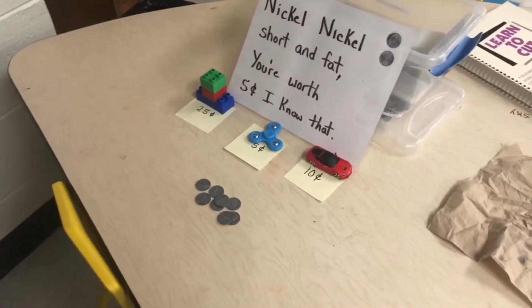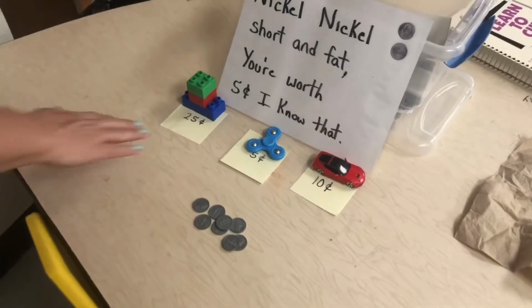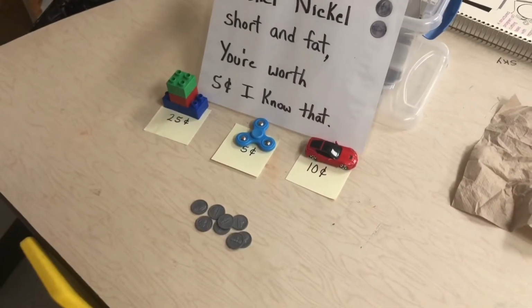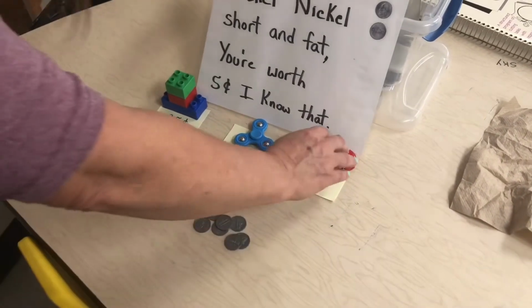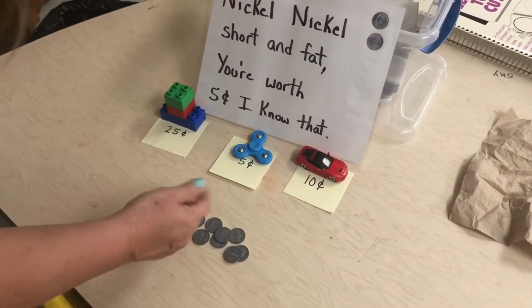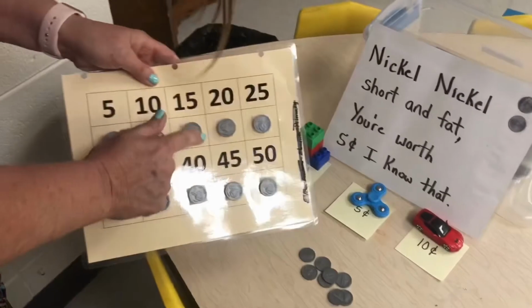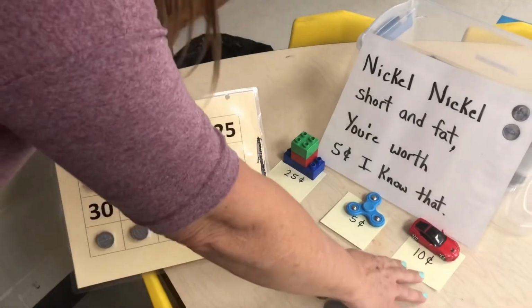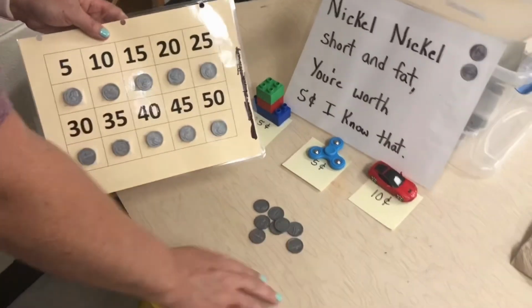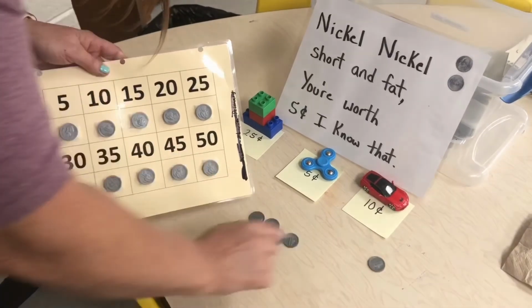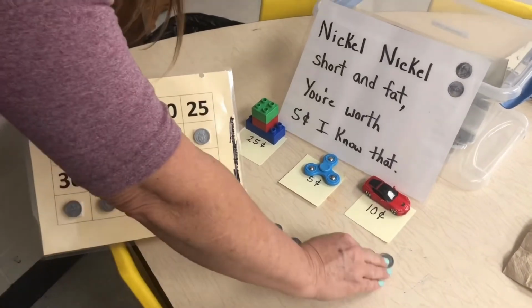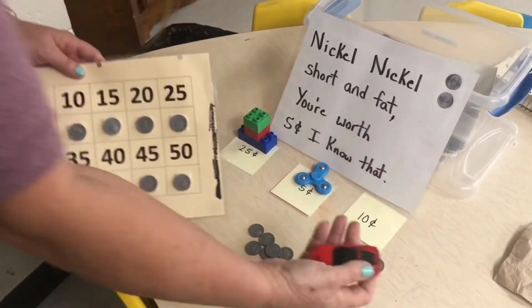And here I might say, show me which one you would like to buy. And most of them really like the car. And so I will say the car is 10 cents. Remember, you're counting by fives. So count by fives and give me 10 cents. And they would go 5, 10. They would hand it to me, and then they would get the toy to play with for a few minutes.